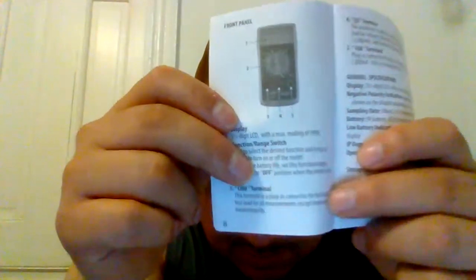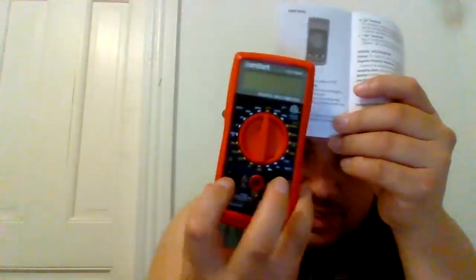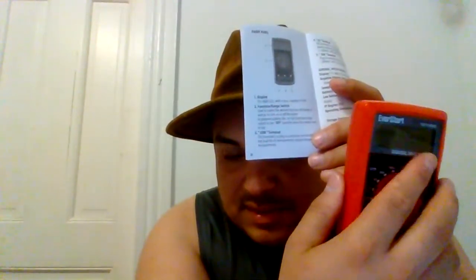Here on this page is going to tell us what these all are. There's the spinning compass-type device, the scale where we pick things, and the digital LCD screen. Number one is the display screen, 3.5 digits of digital LCD with a max reading of 1,999 volts.